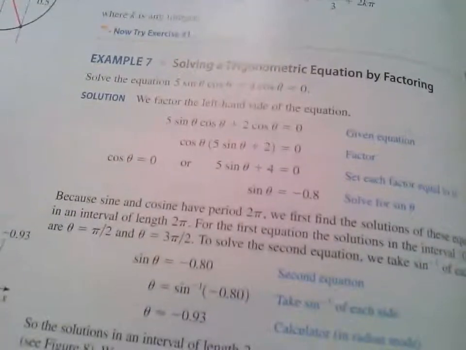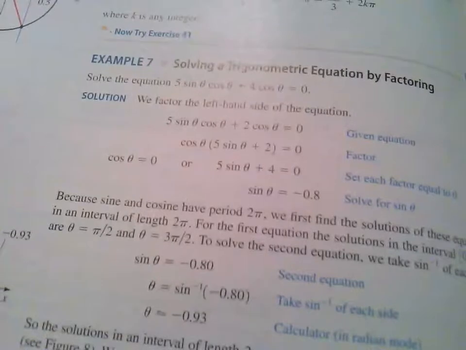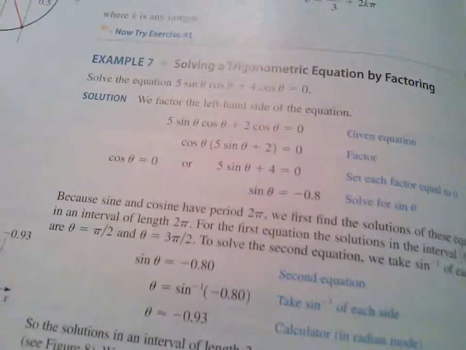You can also solve trig equations by factoring out a GCF, and that's what example 7 is. In example 7, I have 5 sine theta cosine theta plus 4 cosine theta.